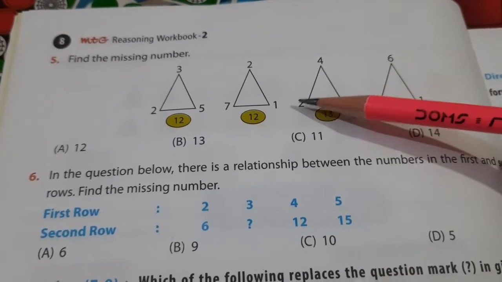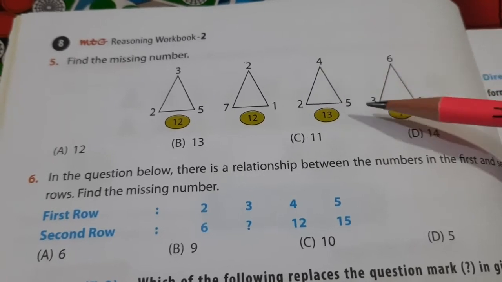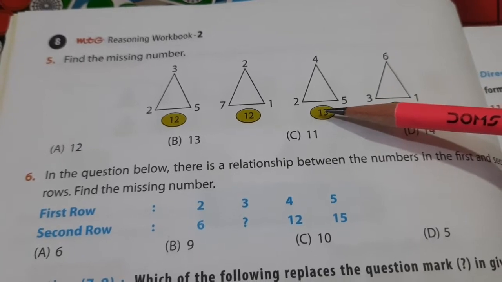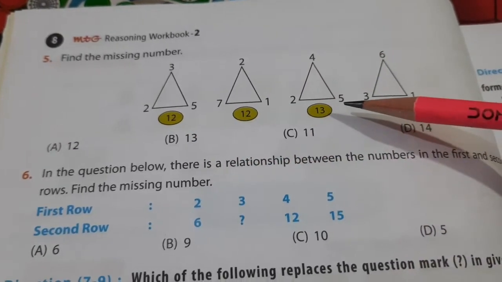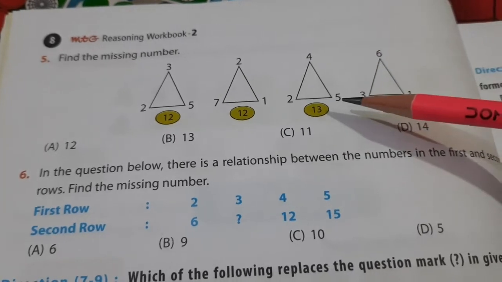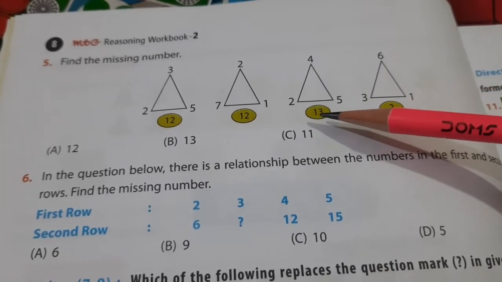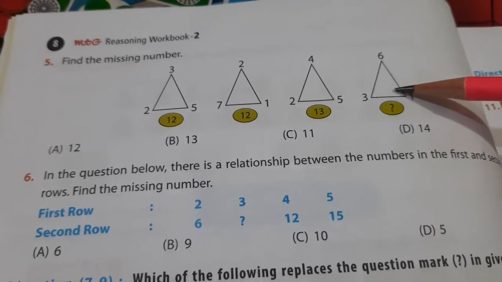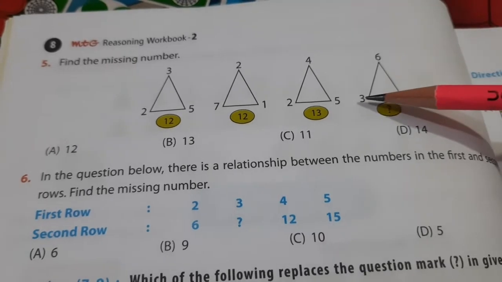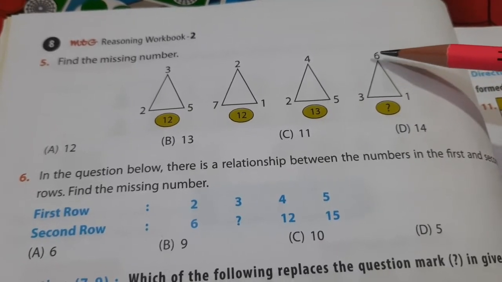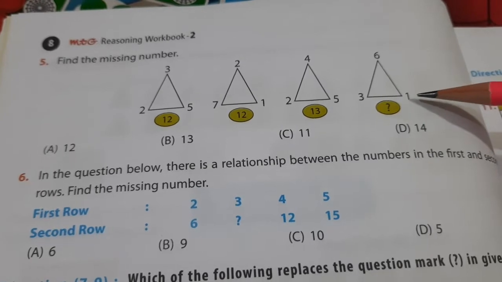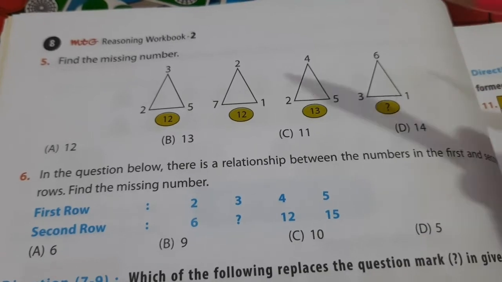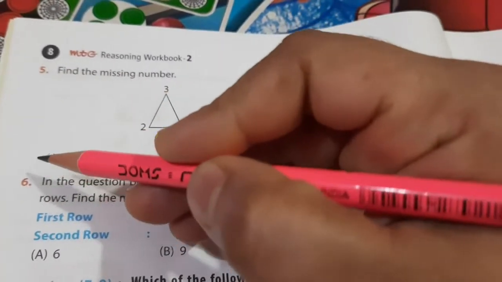So let's look at here. 2 plus 4 plus 5, that makes 11, and plus 2 is 13. Then yes, all of them have the same equation of adding all of them and then adding 2 to it, and that gives you the answer in the circle. So let's use the same logic and get the answer over here. Which is 3 plus 6, which is 9, plus 1, which is 10, and then you have to add 2 to it to get your answer as 12, which is nothing but option A.